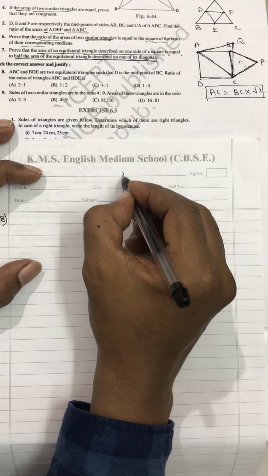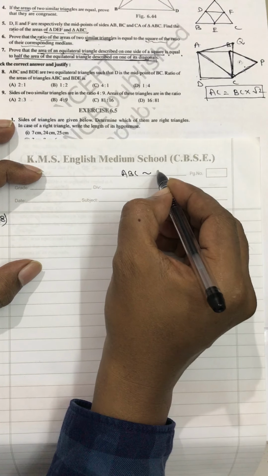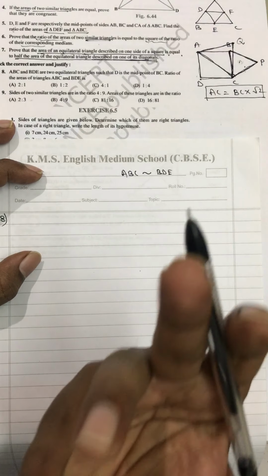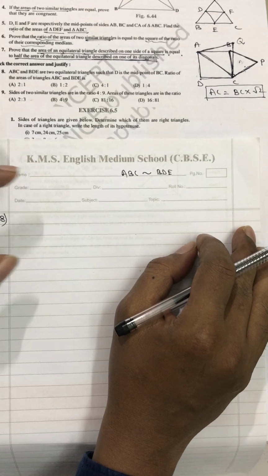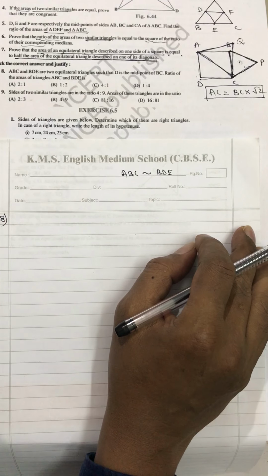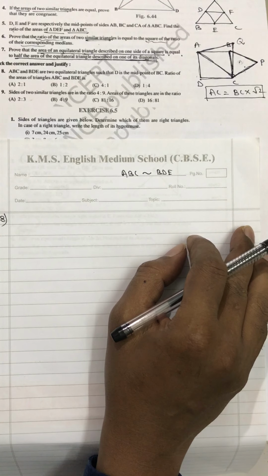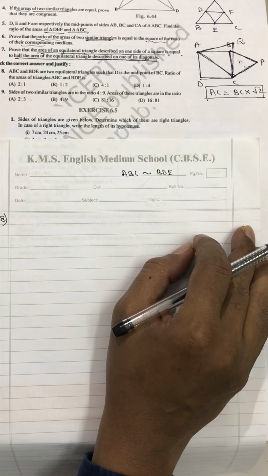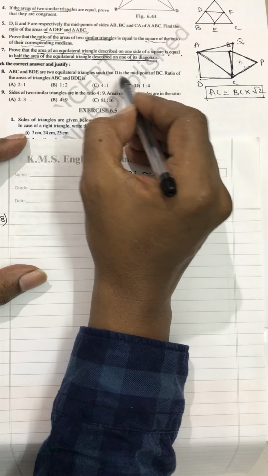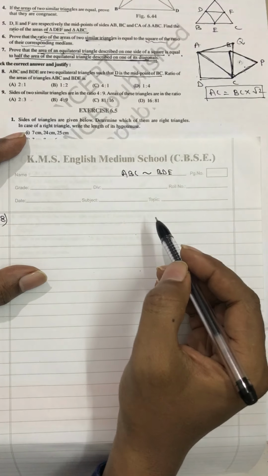Equilateral triangles, so ABC will be similar to BDE, but we don't know the correspondence. No need of maintaining correspondence for every side, because they are all congruent sides, so they will all be in proportion to each other for any correspondence. And the angles are also going to be 60, 60, 60, so there is no hassle of maintaining correspondence. But definitely, here one thing is there, such that D is the midpoint of BC.